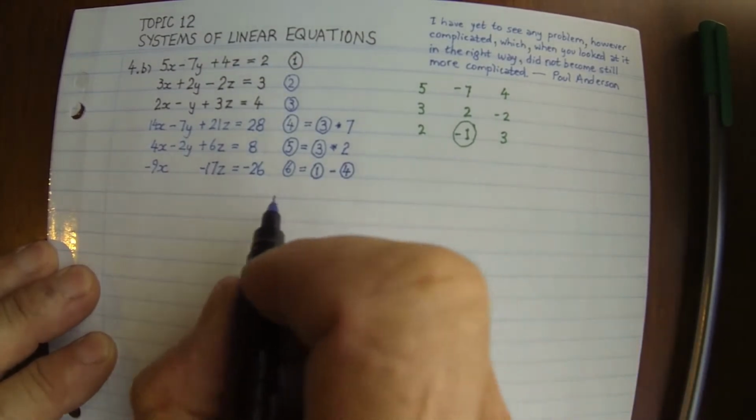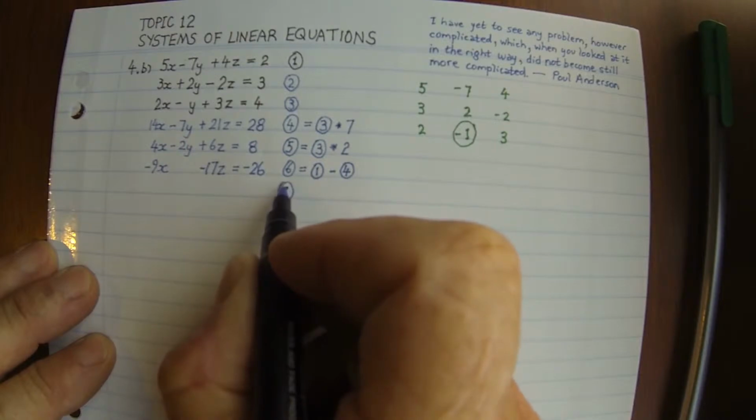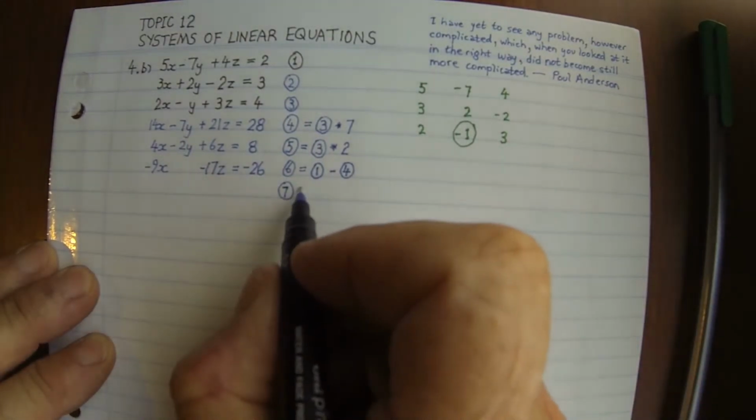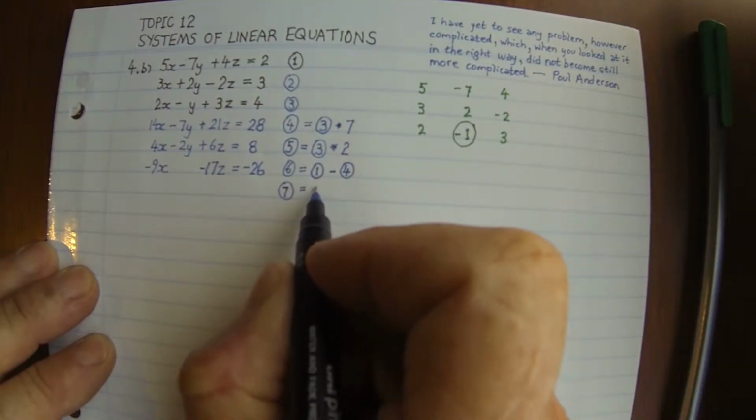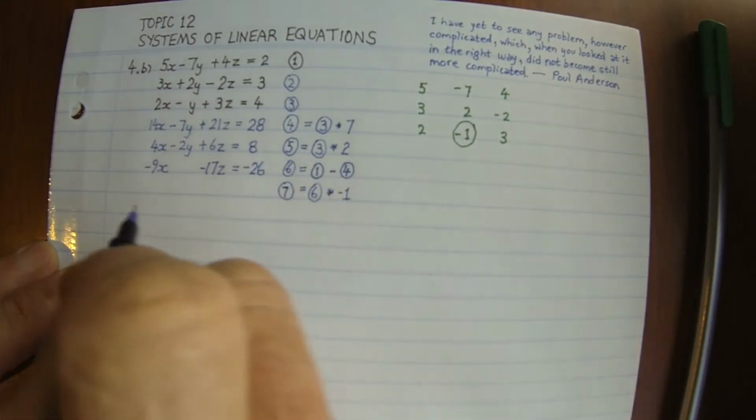I don't like all these negatives, so as the next step I'm going to make equation 7 equal equation 6 times negative 1, just to make it clear what I've done.